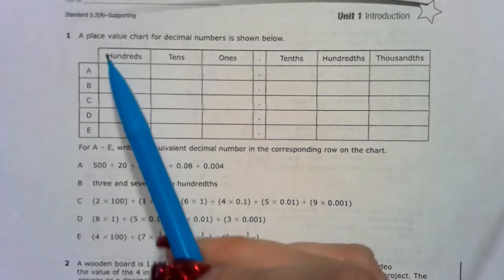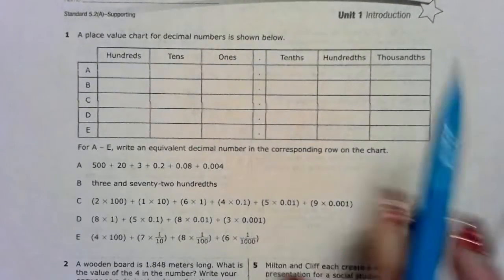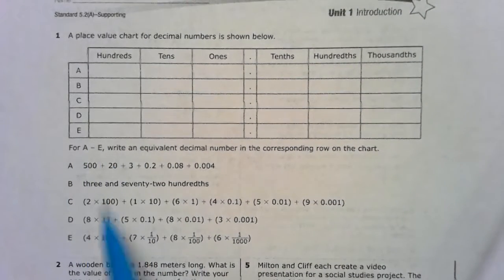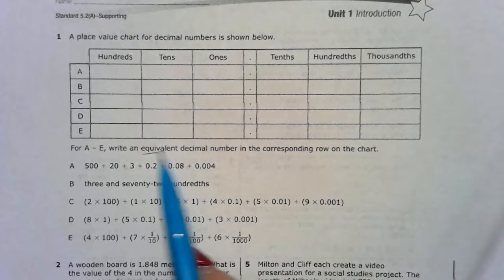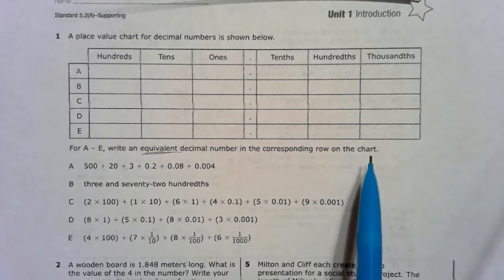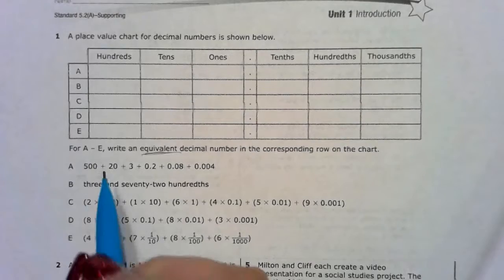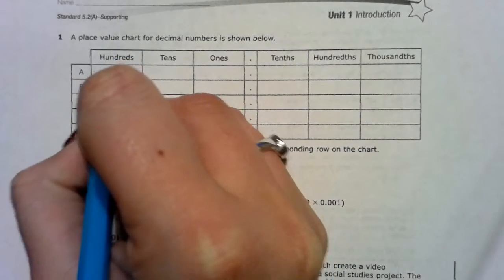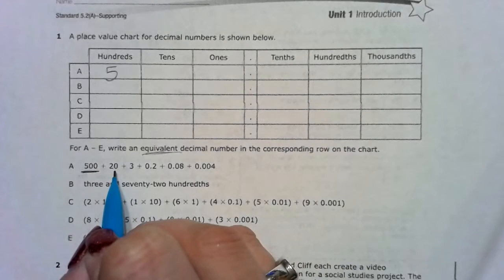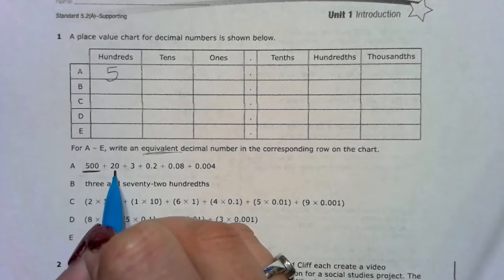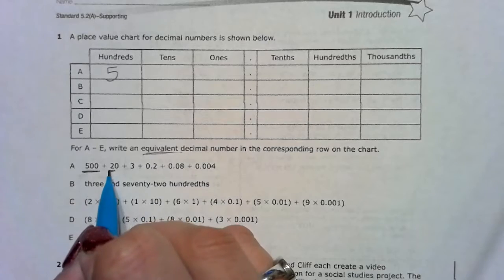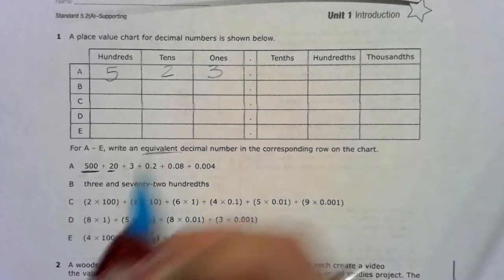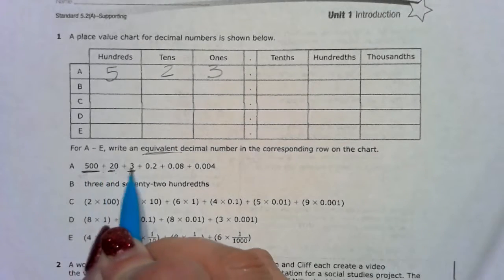Number 1 says a place value chart for decimal numbers is shown, and then it has, for A through E, these numbers right here. Write an equivalent, which means equal, decimal number in the corresponding row on the chart. So I have 500. In the hundreds spot, I need a 5, and then a 2 in the tens place, because that 2 is in the tens place. 523. So 523 took care of all of these.